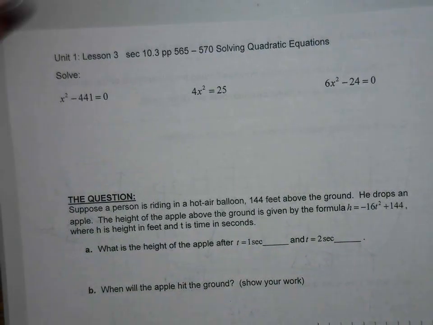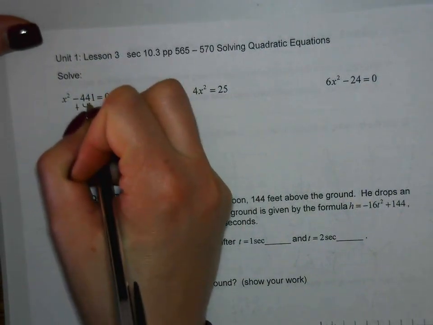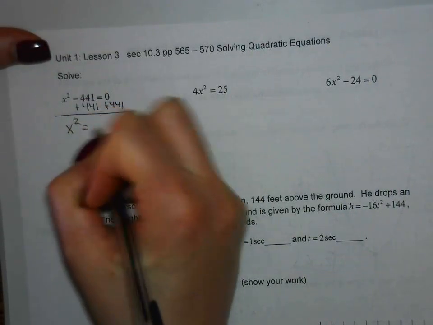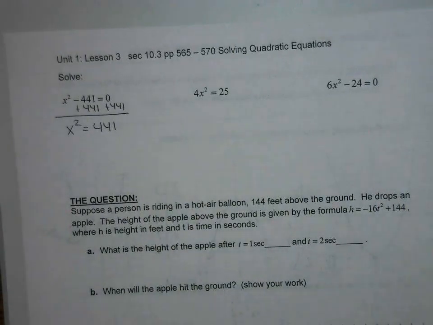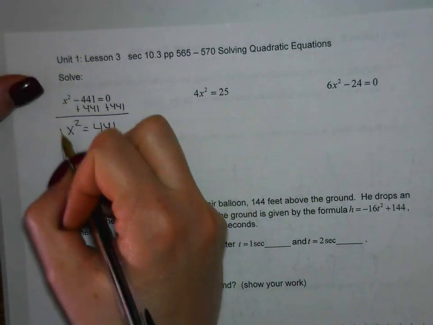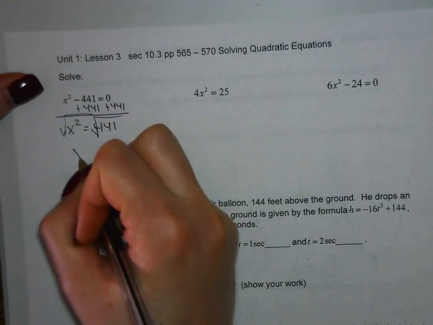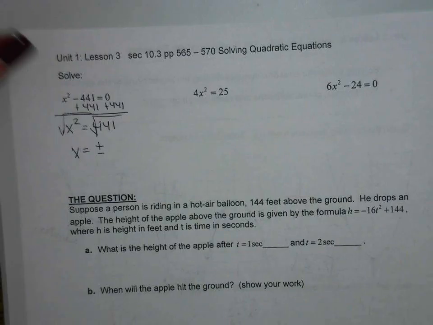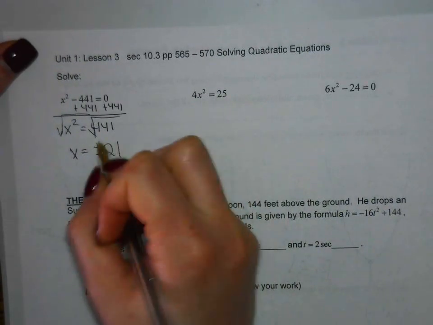Let's continue solving. So here we want to add 441 to both sides. So x squared equals 441. So then from here, we're going to square root both sides. So x equals, since it's a positive, we're going to have 2 solutions. One's going to be positive, one negative, and it's 21.